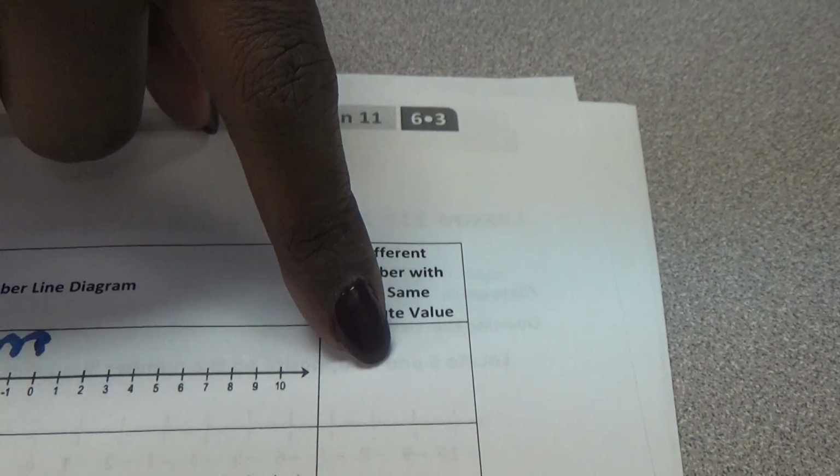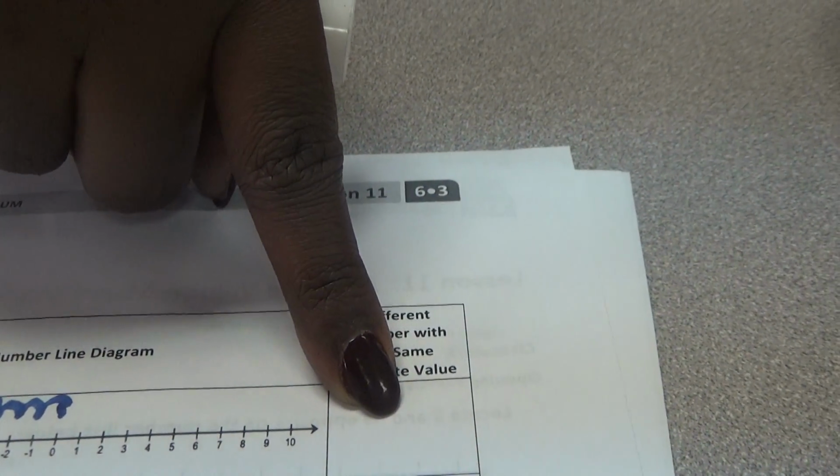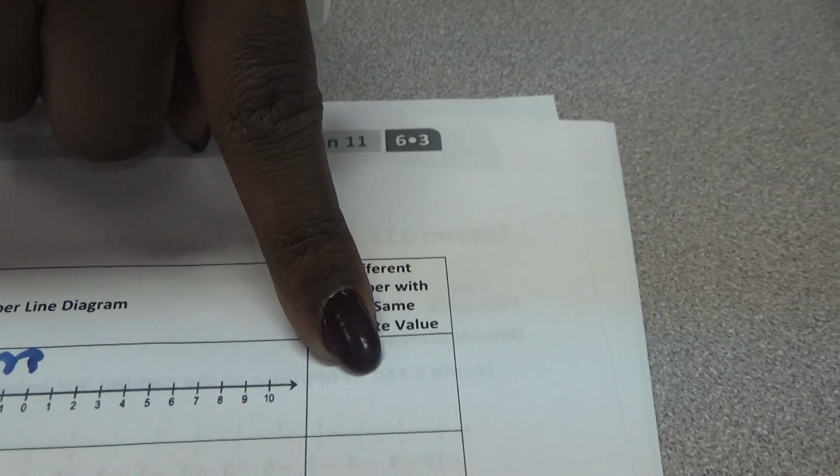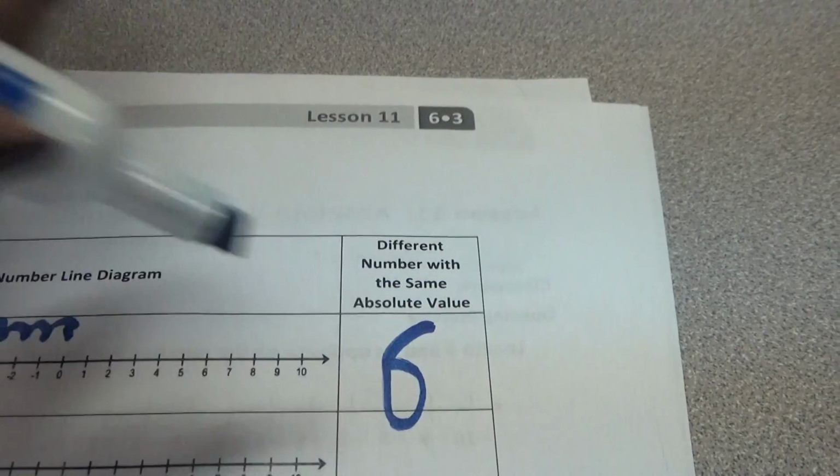So you can put that in the same column because the absolute value of negative 6 is still what? Positive 6. So right here, I should put a 6 because the absolute value of 6 is simply what? 6, because it takes me 6 units to reach that. So this one is also 6.